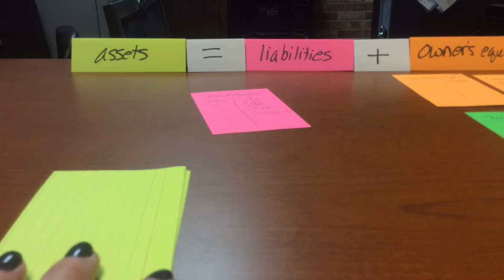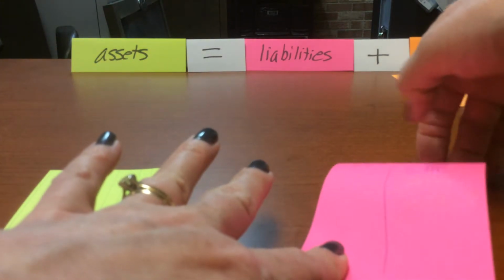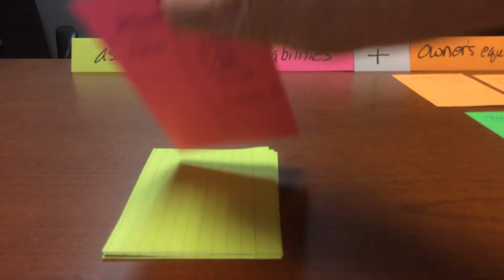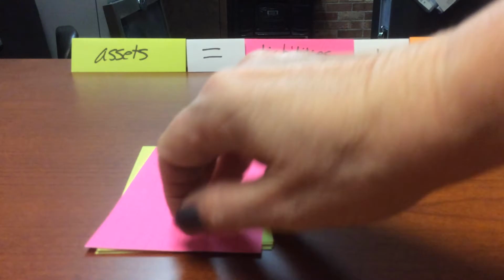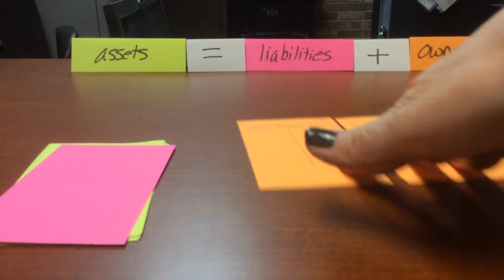After assets comes liabilities on our trial balance. We have one liability, that's accounts payable. So we're going to stick that in the trial balance stack. After liabilities comes our owner's equity accounts, our capital accounts.